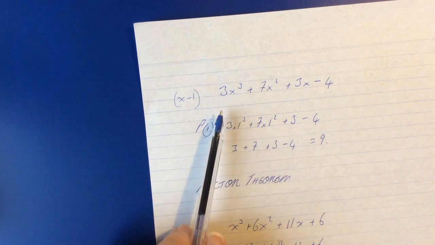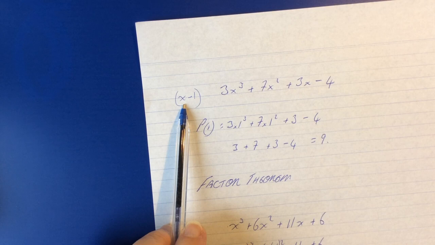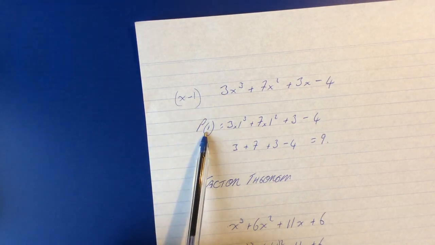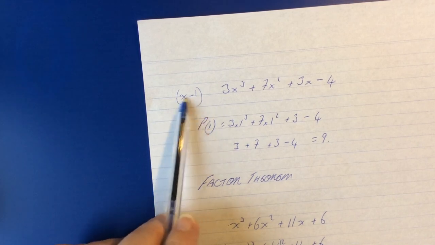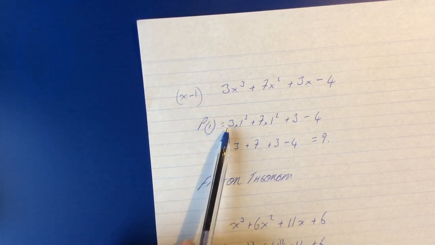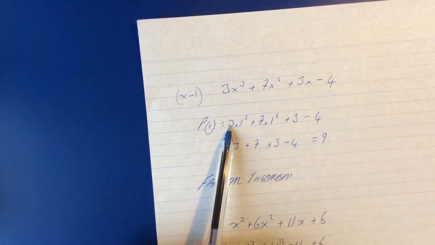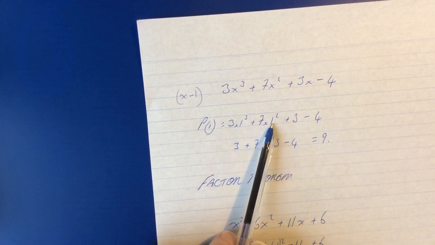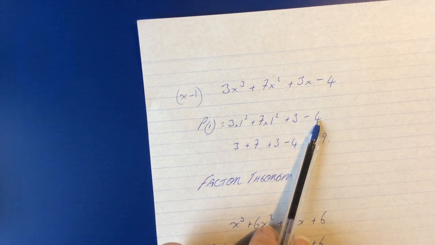Now we could do that by dividing this thing by this thing, but we're not going to do that. So what we're going to do is put 1, which is the value of x if this equals 0, into this. So let's go. 3 times 1 cubed plus 7 times 1 squared plus 3 minus 4.